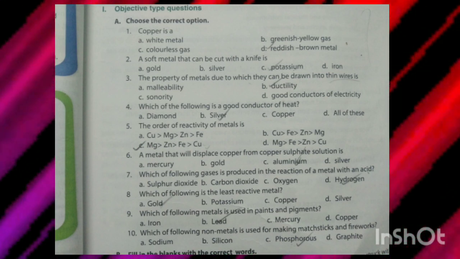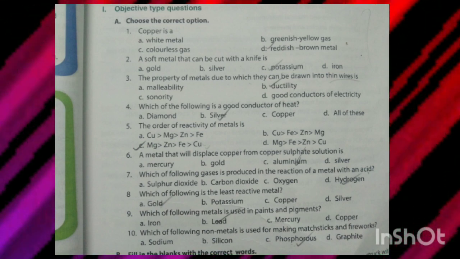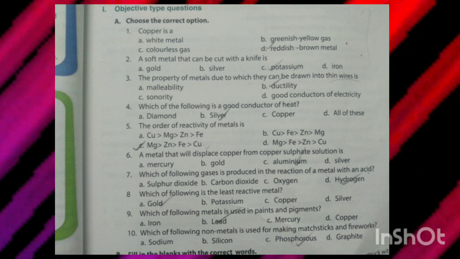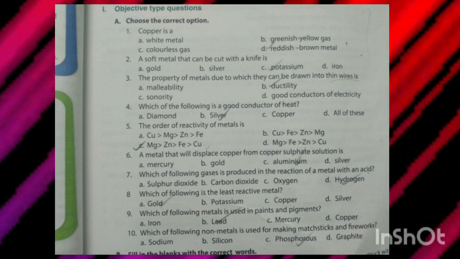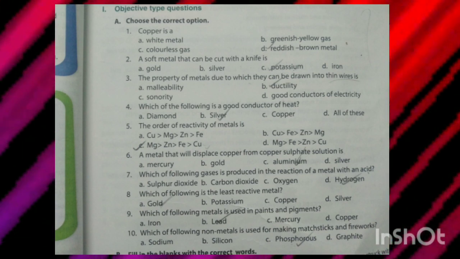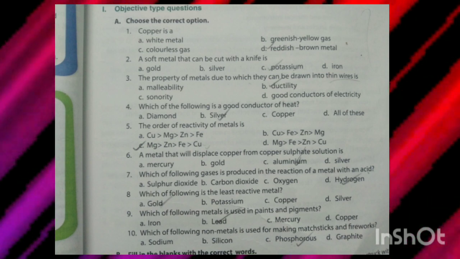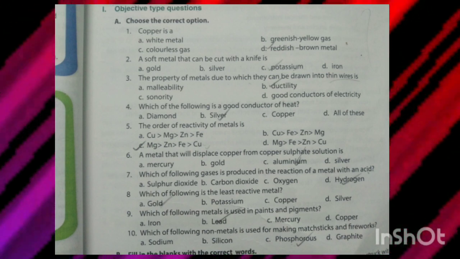Then third one, the property of metals due to which they can be drawn into thin wires is dash. That is option B, ductility. The property of metals due to which they can be drawn into thin wires is ductility. Next one, which of the following is a good conductor of heat? The answer is silver.